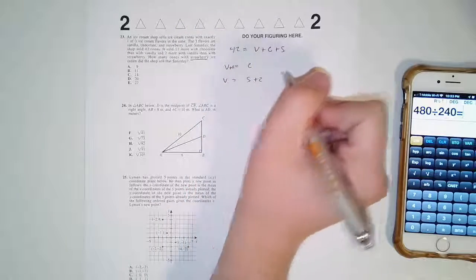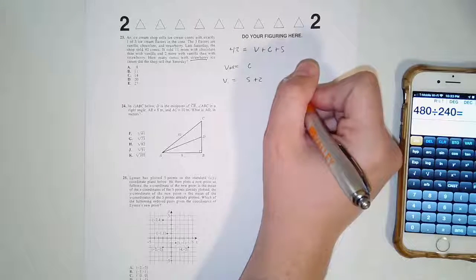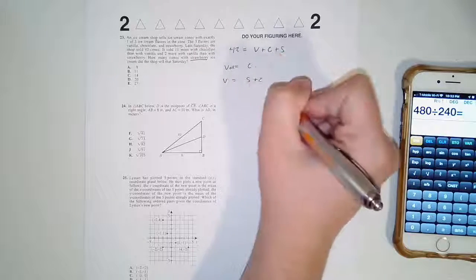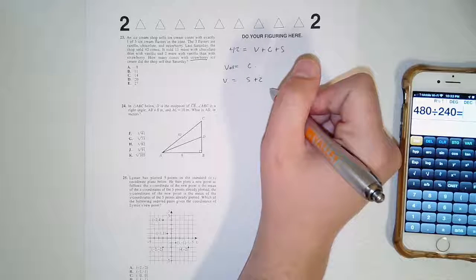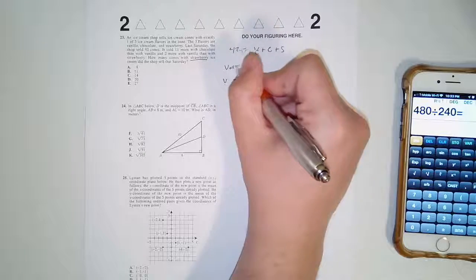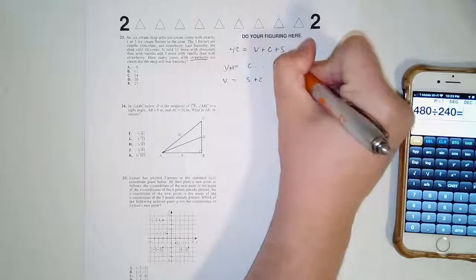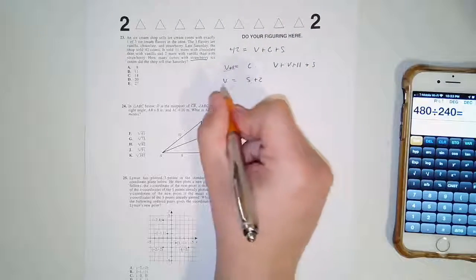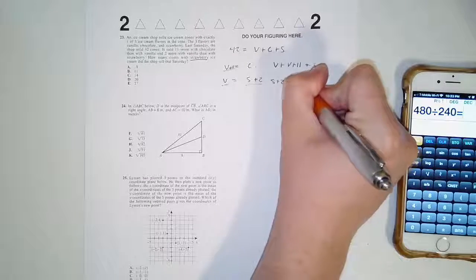Okay, so since we want to solve for strawberry, we need to get all the variables combined. Now, both of these equations are related to vanilla, which means we can probably start plugging things in. Well, our C we can plug in for this, right? So now we get V plus 11 plus S. And we can also take that V and put it in for there. So we get S plus 2 plus S plus 2 plus 11 plus S.